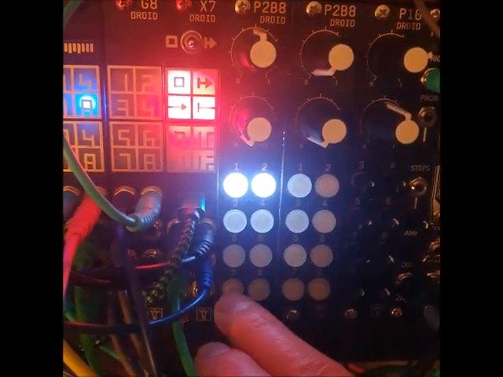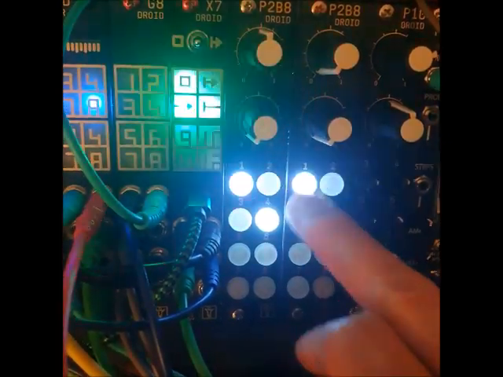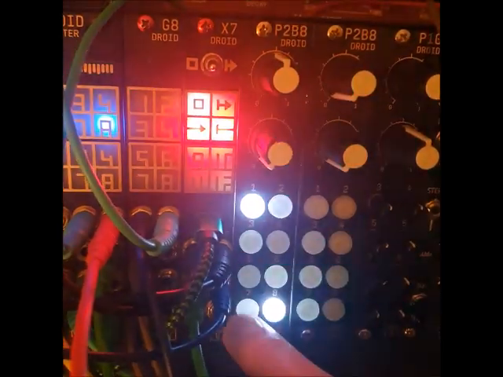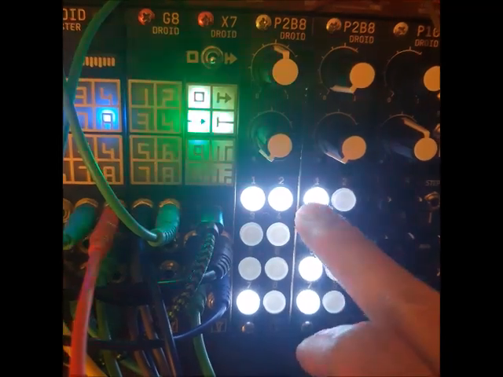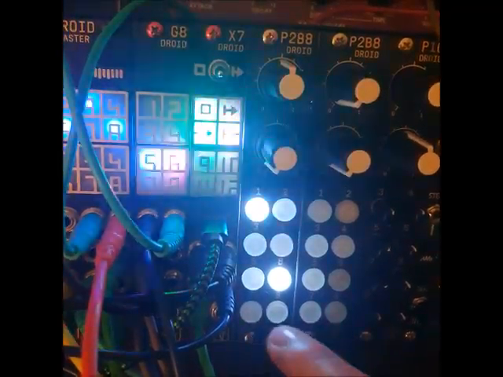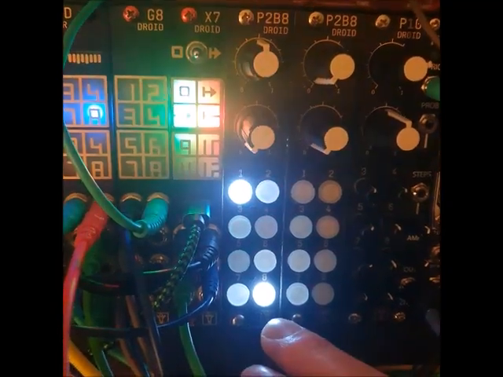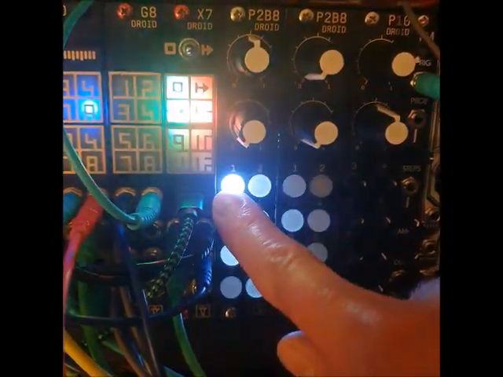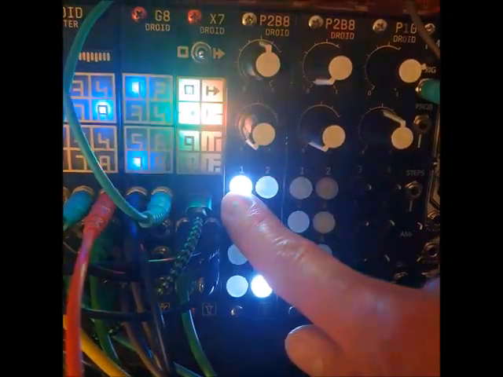You also noticed here, if I mute all channels, then we have a global mute button that can do the same, and this also listens to whether you unmute or mute all channels manually, and this is reflected by the global mute button as well. Then this button here has also a special function, a clear function.